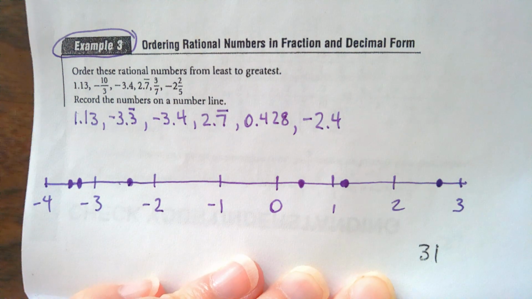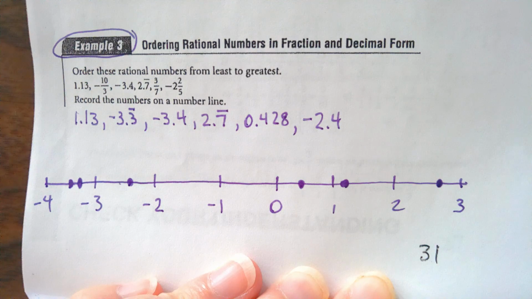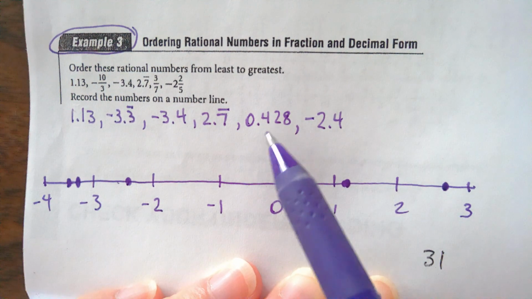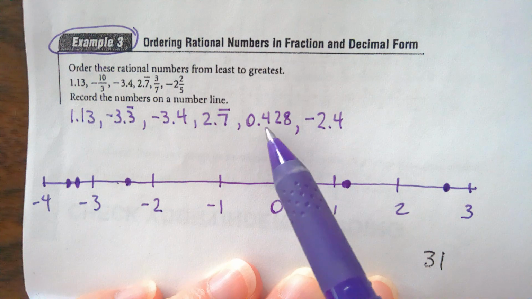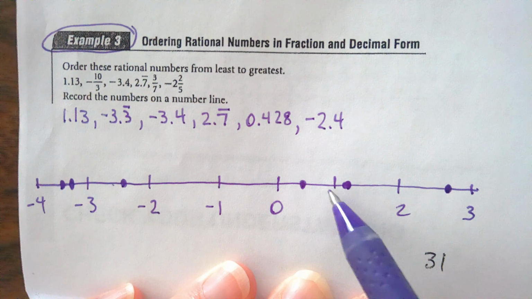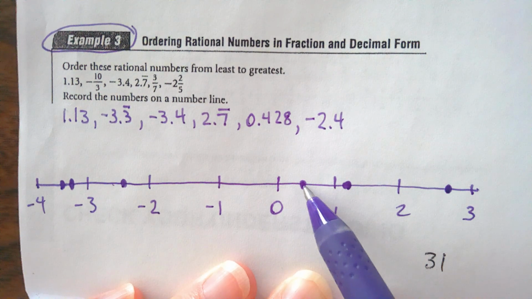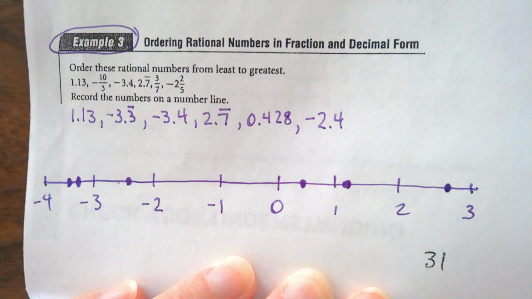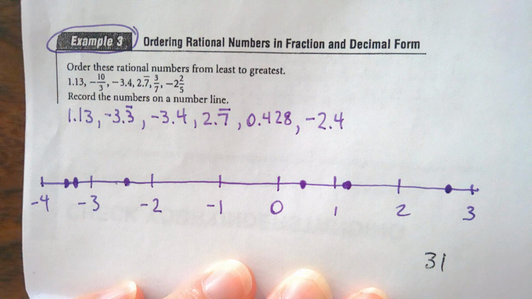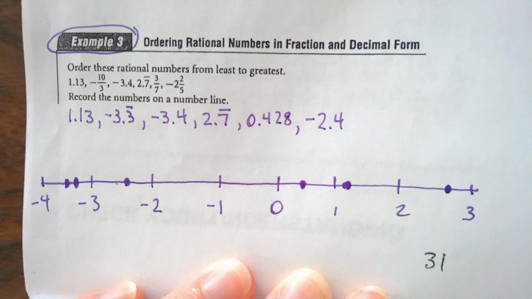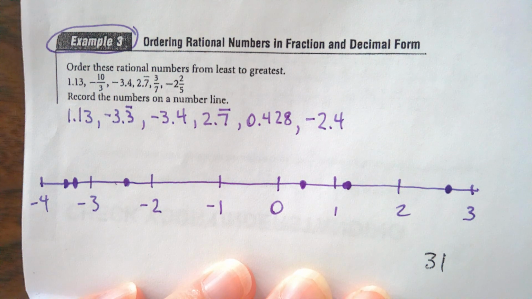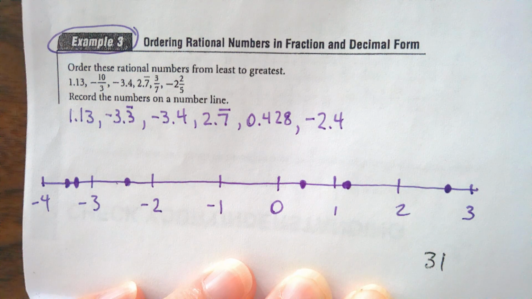Okay, so I don't need it to be exactly by the millimeter, but if I see something like 0.428, I should see it between 0 and 1 and somewhere close to the middle. Okay. I'll just give you guys a second.